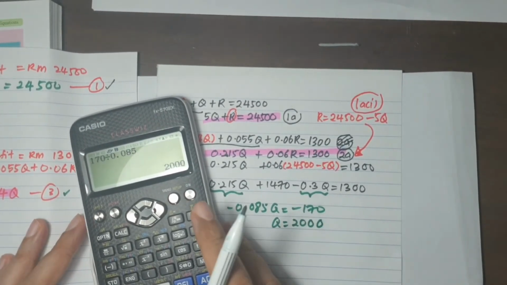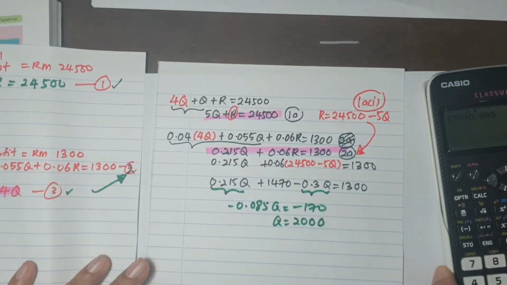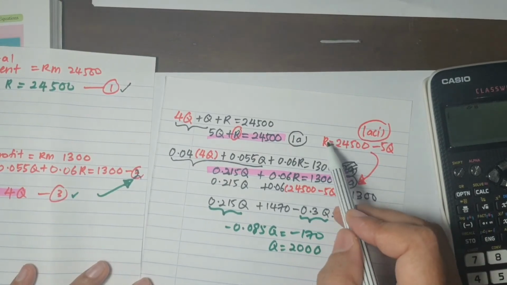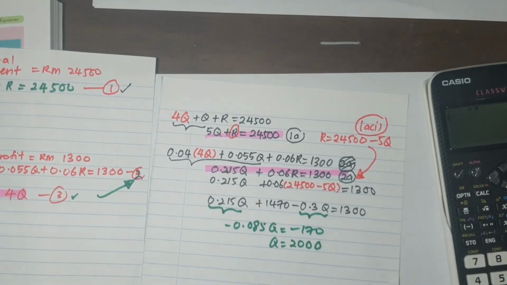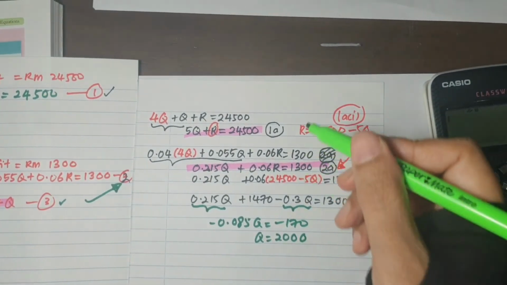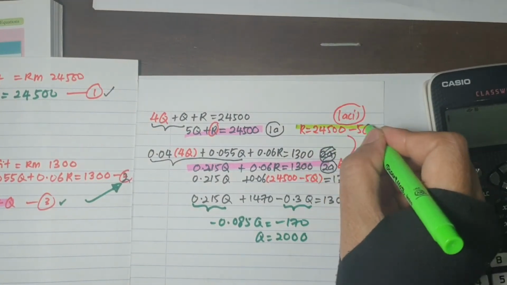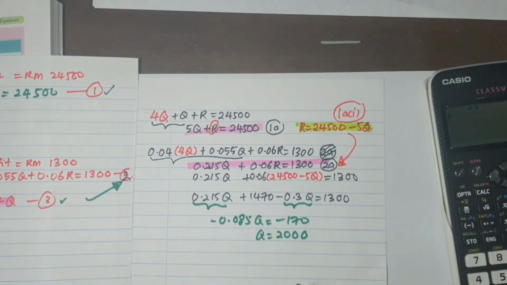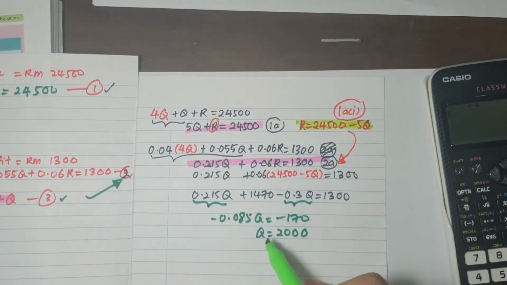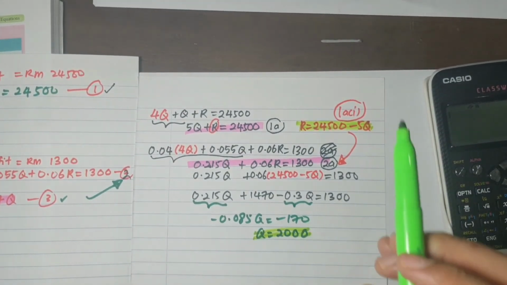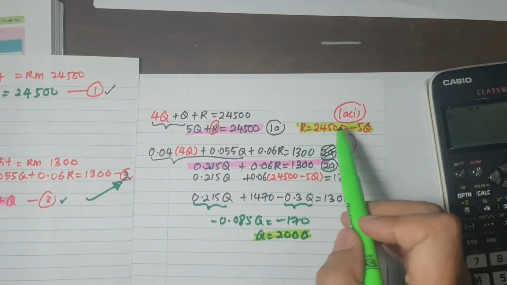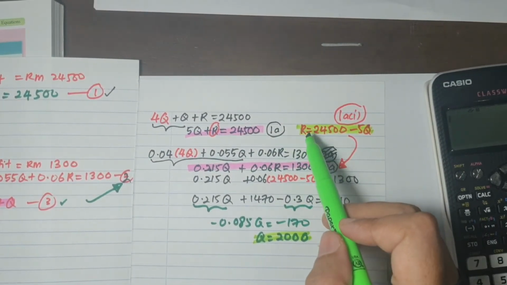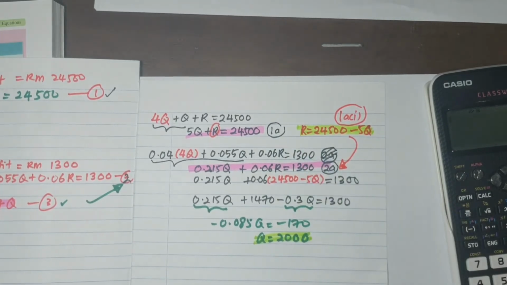Negative positive. Okay, once you get Q, you can find R. Substitute in 1A. So kalau guna substitution method, selalu pilih yang mana. If you use substitution method to find the next variable, you have Q, so choose the equation which consists of two variables only, and always choose the one that you want to find as your subject.